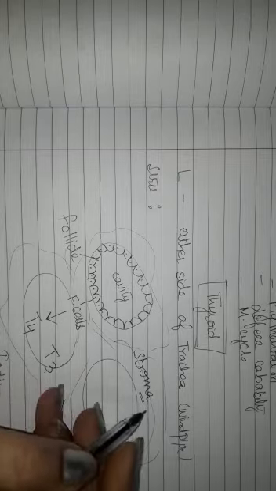What we have seen, what is the location? The thyroid gland is located on either side of trachea, that is windpipe. Structure, it consists of various follicles. They lie in connective tissue called stroma.